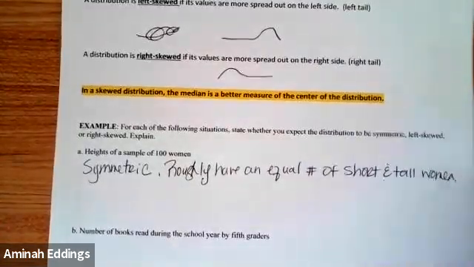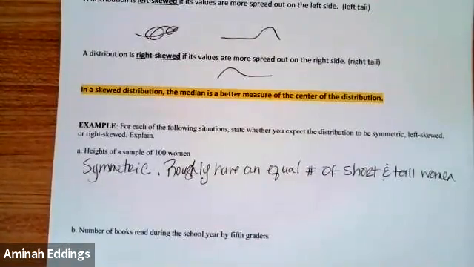Now, what if I was to go to a gymnastics gym? How do you think the data would be skewed then? Instead of just randomly selecting 100 women, if I go to a gym where girls are practicing gymnastics, would it be symmetric, left skewed, or right skewed?